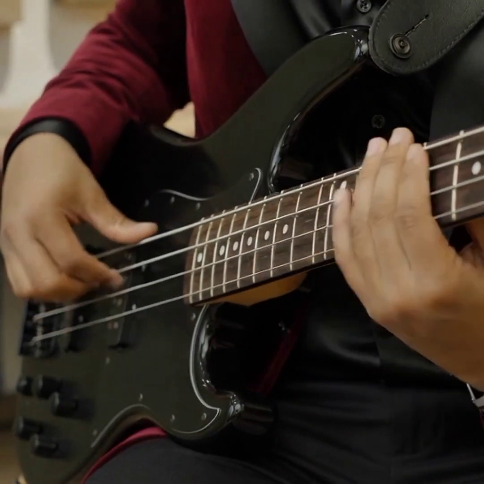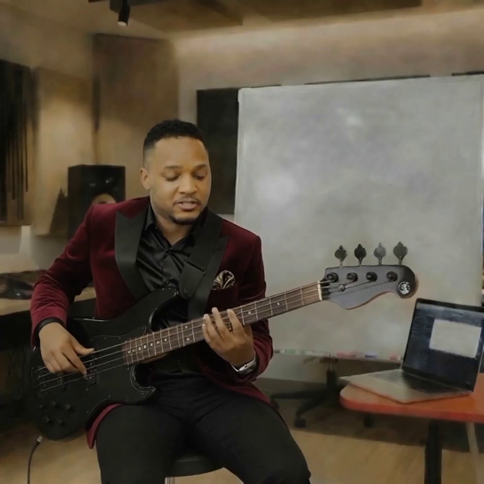Let's explore the A minor scale. The formula is 1, 2, flat 3, 4, 5, flat 6, flat 7. Over an A minor drone, it sounds emotional and dramatic. We'll repeat the formula to hear its expressive depth.